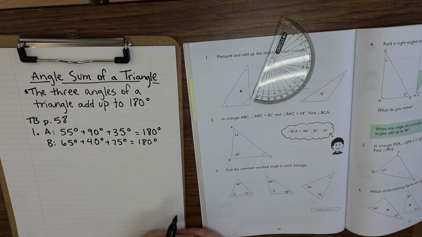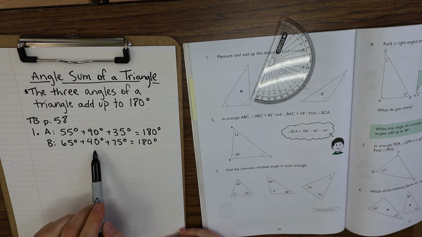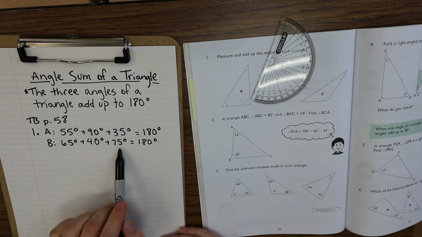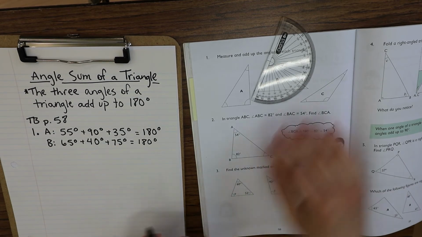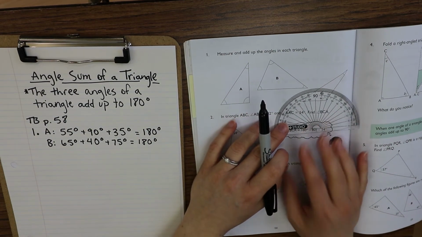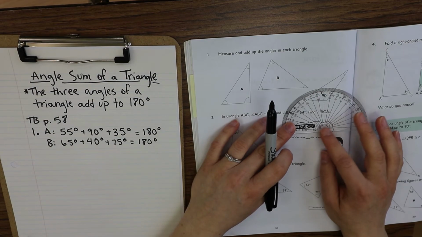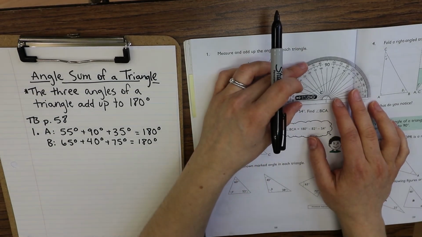Okay, so for B, we see that our three angles are 65 degrees, 40 degrees, and 75 degrees, and it adds up to 180. Okay, and again with C, I want you to try it on your own first, and I will be sitting here doing it, but pause the video if you need to so you can give it a shot by yourself.